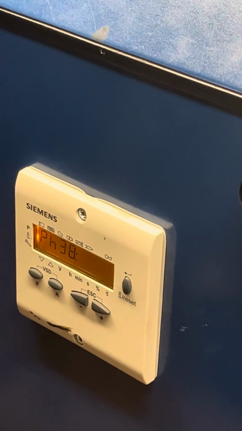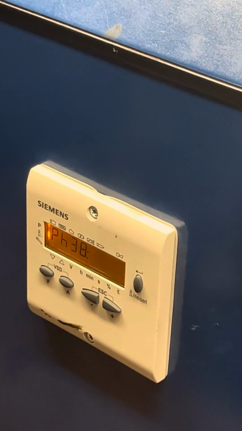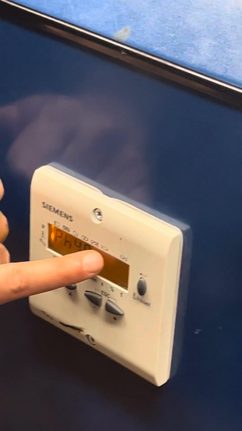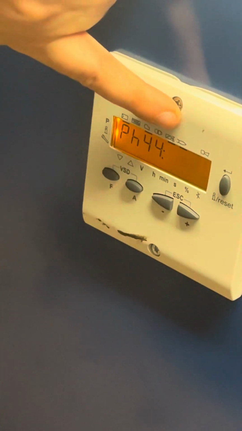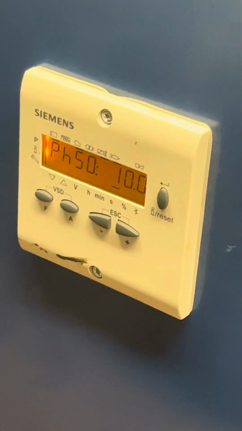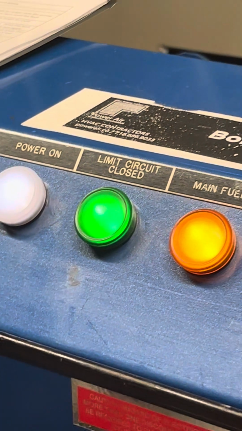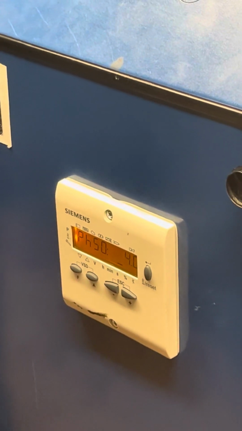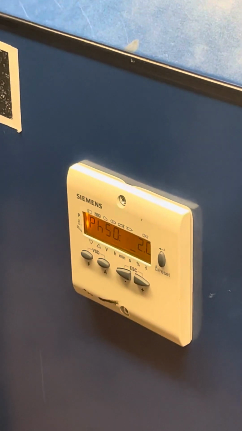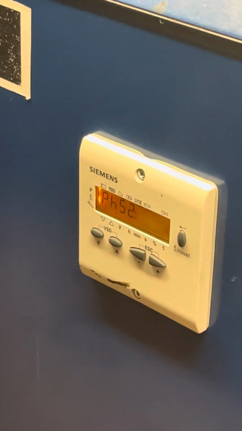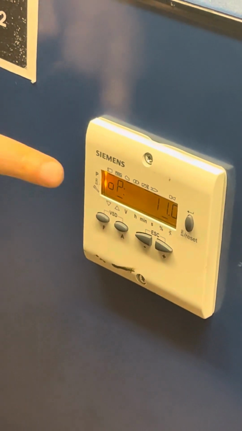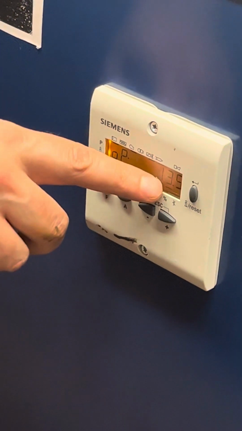Now it's doing the pilot. You should hear a click, the pilot clicking in. Then it'll give you an indication here that it sees a flame, a little flame icon, and there's going to be a line underneath it. Now it's going to main flame ignition.